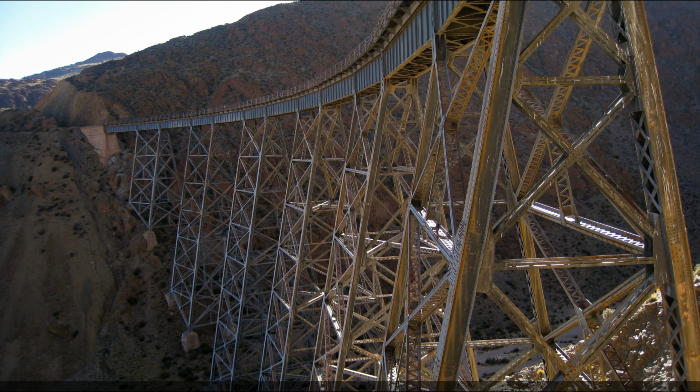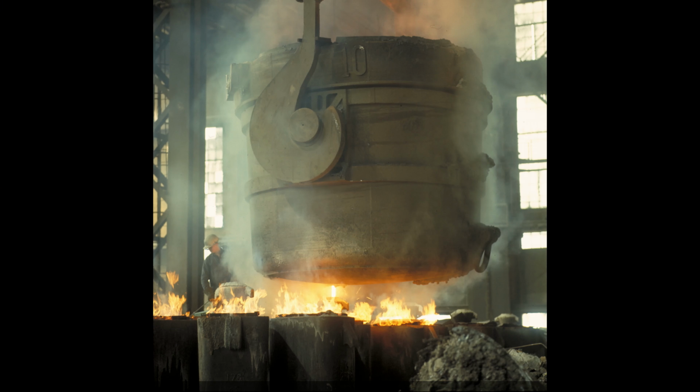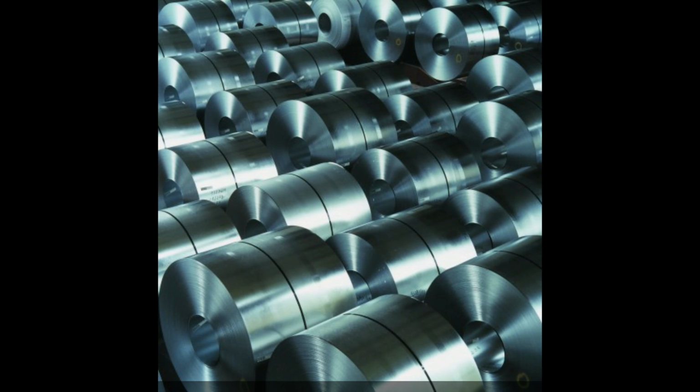However, steel is also very reusable. It is one of the world's most recycled materials, with a recycling rate of over 60% globally.